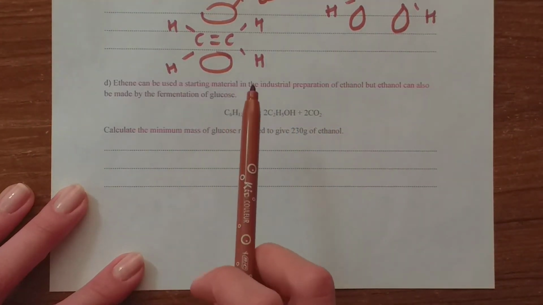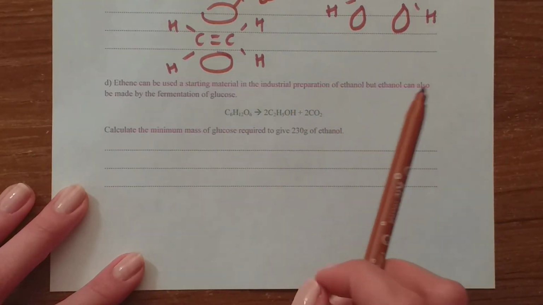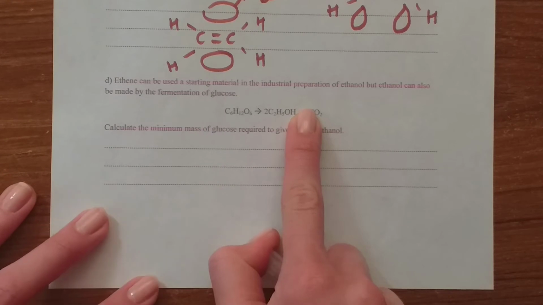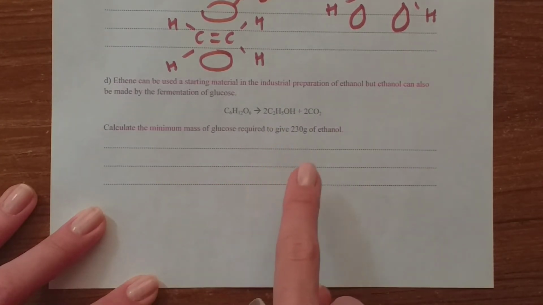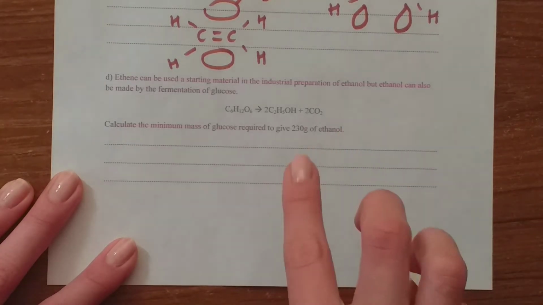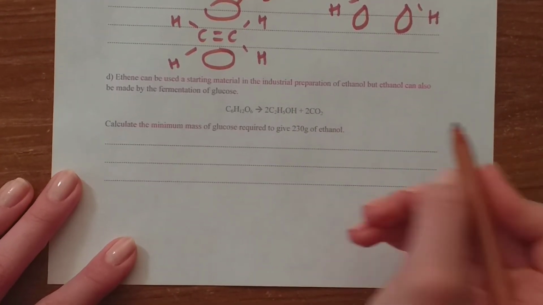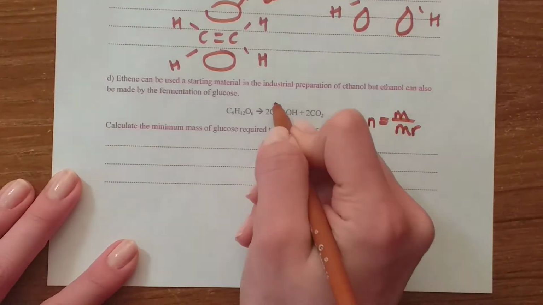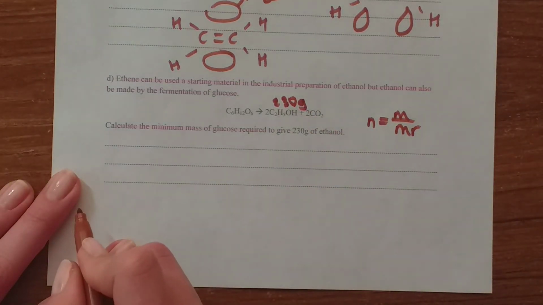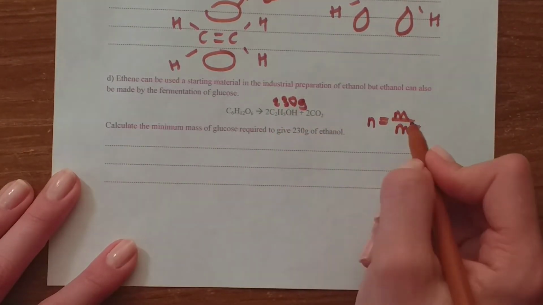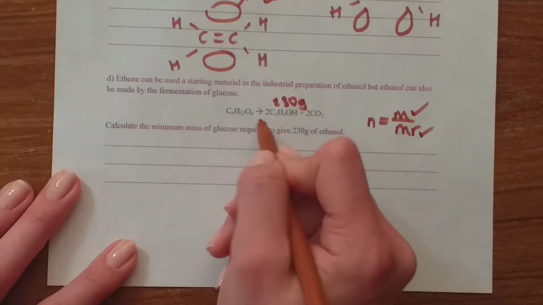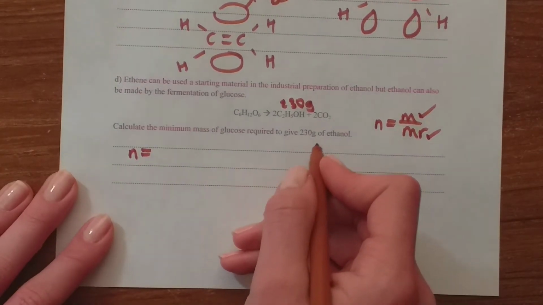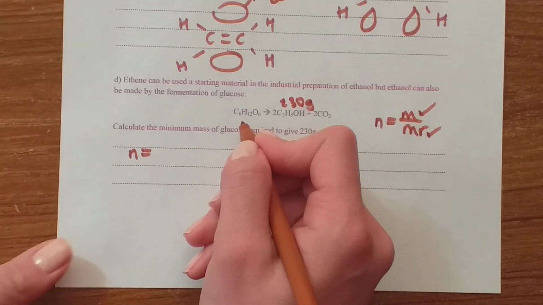Ethene can be used as a starting material in the industrial preparation of ethanol, but ethanol can also be made by the fermentation of glucose, and this is the equation for the fermentation. Calculate the minimum mass of glucose required to give 230 grams of ethanol. So, in this question, you have to use this equation, n equals m over Mr. So we know we have 230 grams of ethanol. So we know the mass, we know the Mr because we can calculate it, so we can find the number of moles, which we then use to find the mass of glucose.